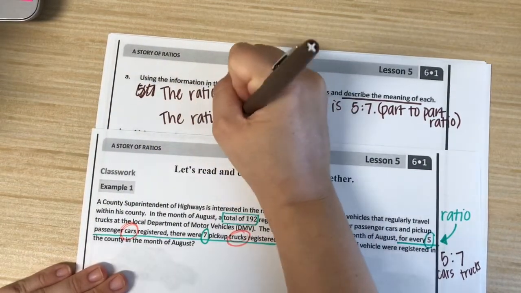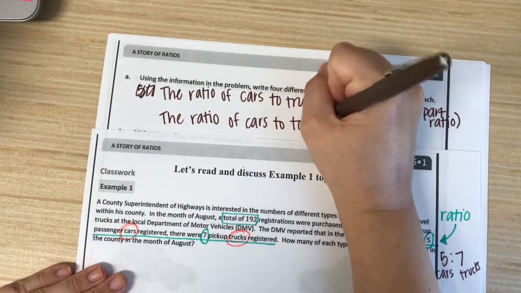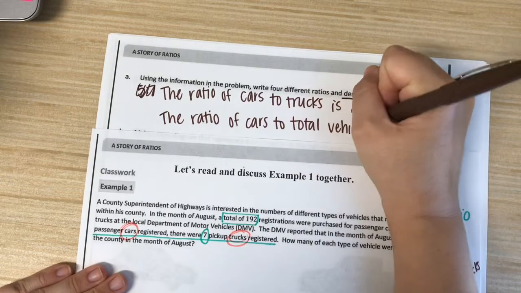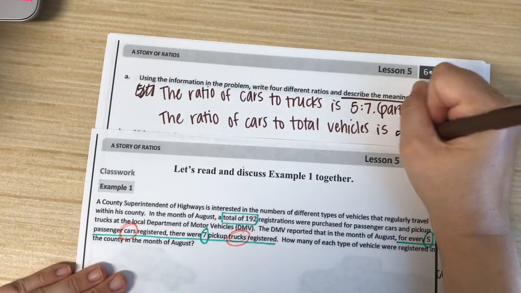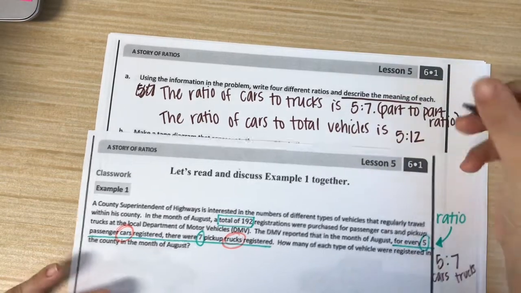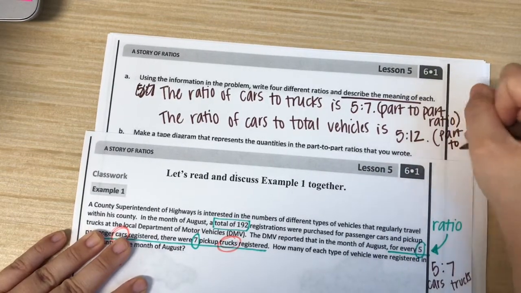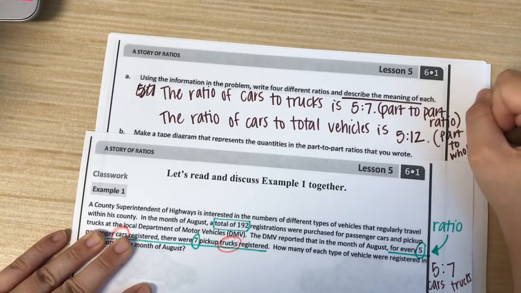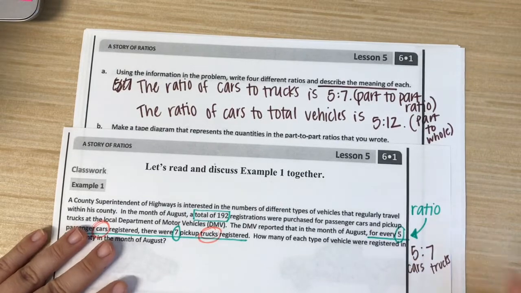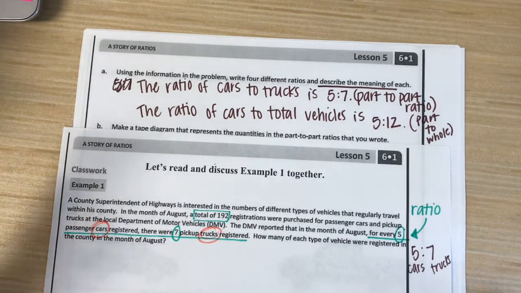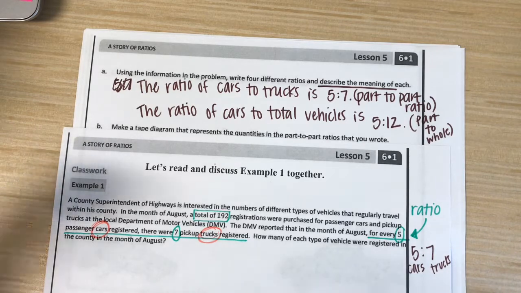So the ratio of cars to total vehicles is 5 to 12. Okay, and that is a part to whole ratio. And the way we find the whole is just by adding up the two parts.